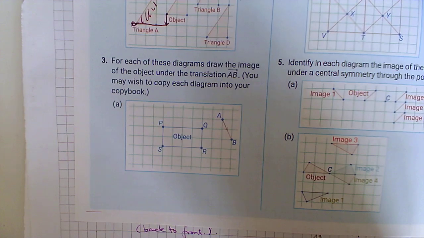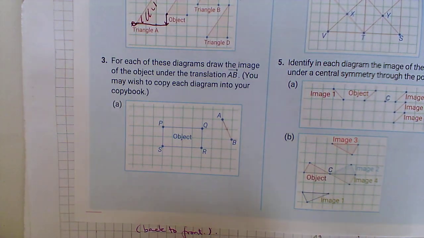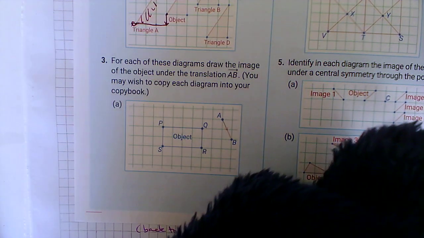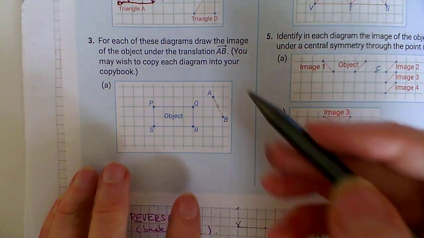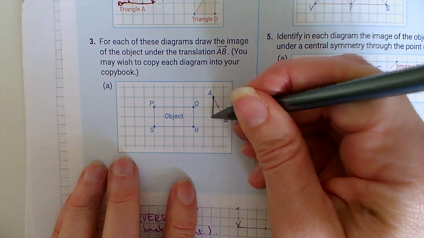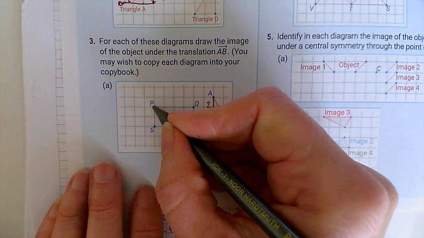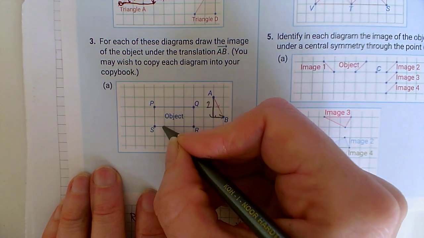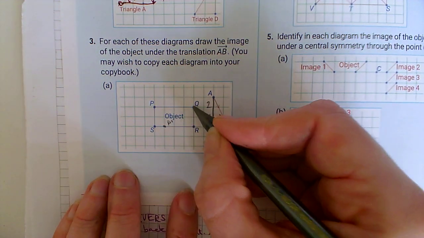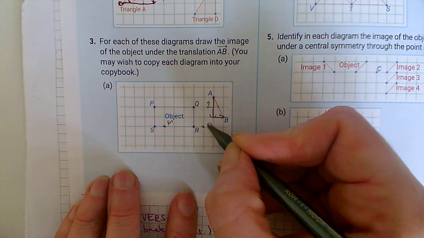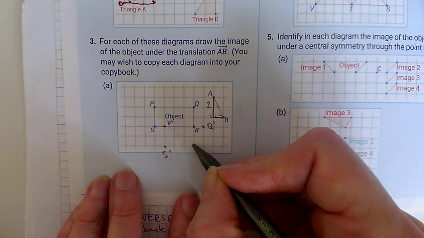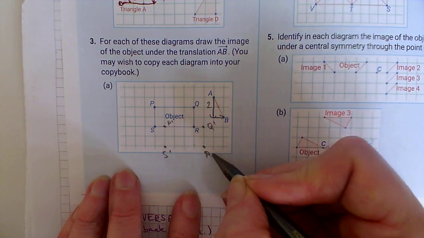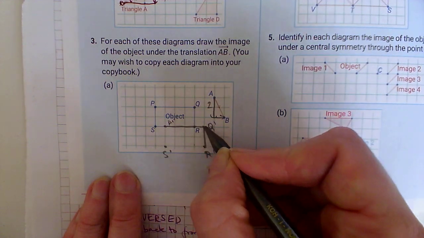For each of these diagrams, draw the image under the translation. So I'm just going to sketch this quite quickly rather than using a ruler, but you should use a ruler if you're doing it in an exam situation. Here's my object and I want to move it 2 boxes down and 1 box over. So P is going to move 2 boxes down and 1 box over. Q is going to move 2 boxes down and 1 box over. S, 2 boxes down and 1 box over. R, 2 boxes down and 1 box over. And there is my image.